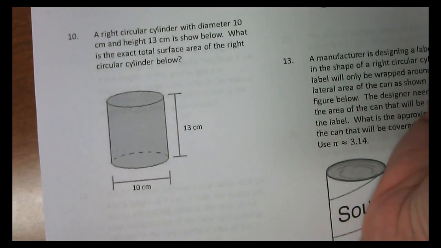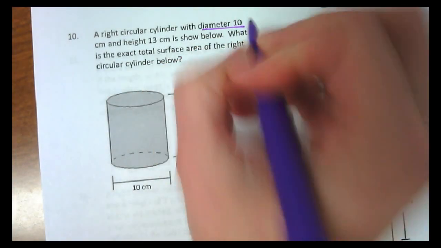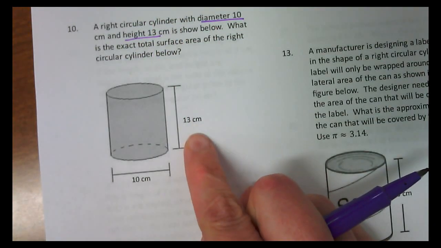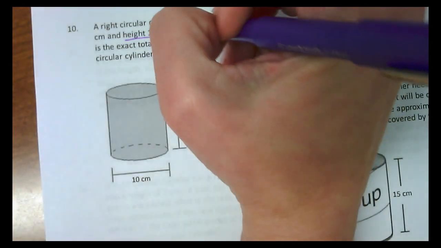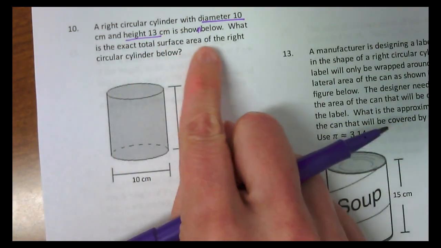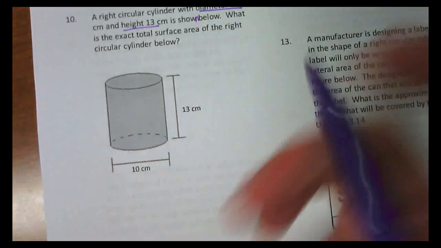Number 10, a right circular cylinder with a diameter of 10, which is marked on the picture, and a height of 13, which is marked on the picture, is shown below. What is the exact total surface area of the right circular cylinder?